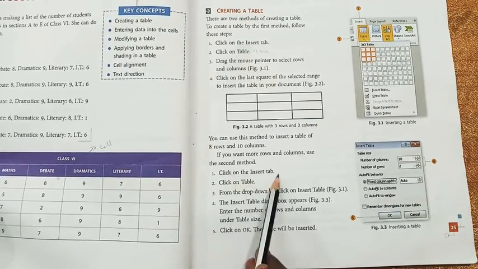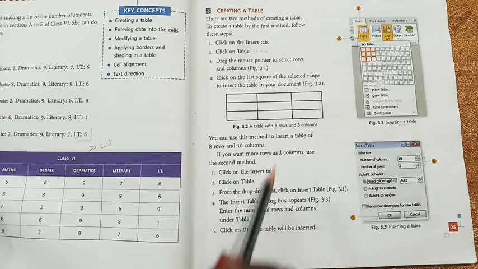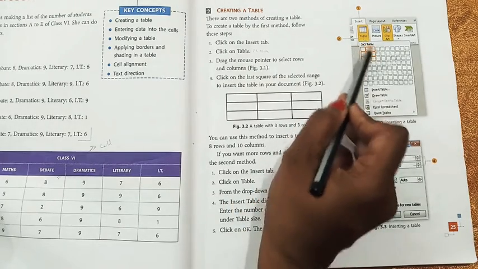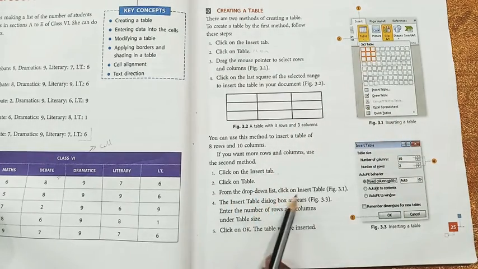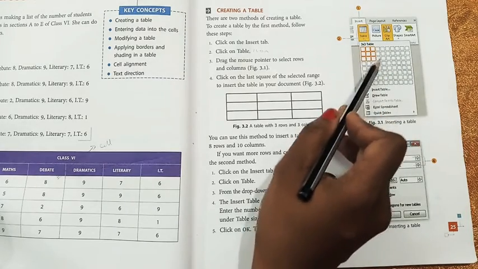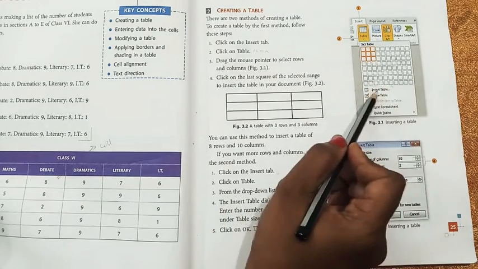So click on the insert tab. Yes, same way. Click on the insert tab. Click on table. Yes, click on the table icon. From the drop down list, this icon represents a drop down list. You have to insert a table. Okay, so you have to insert a table. You just go around here, or otherwise you select the option called insert table.